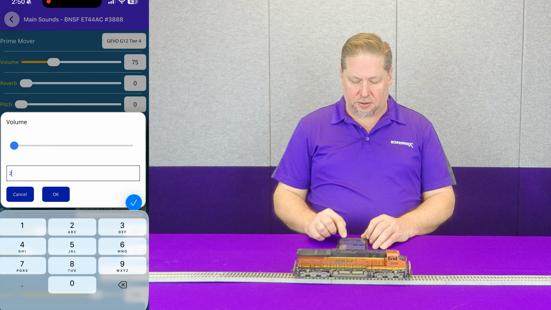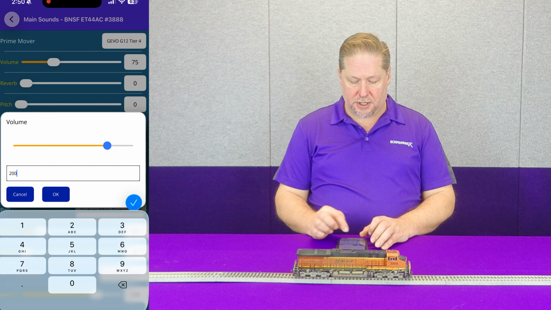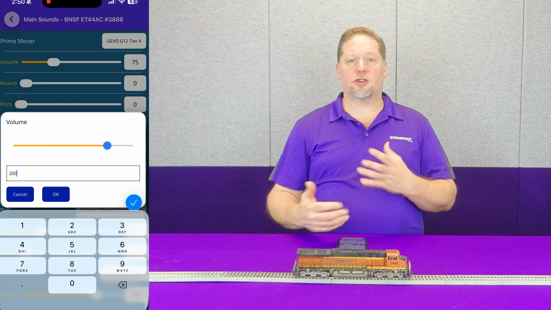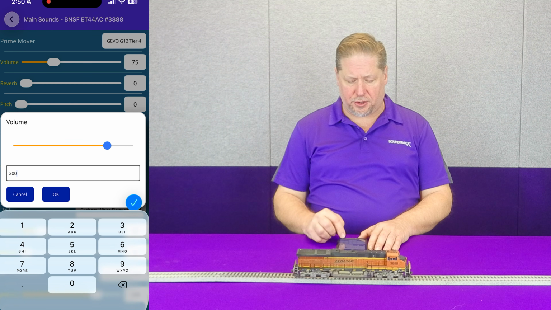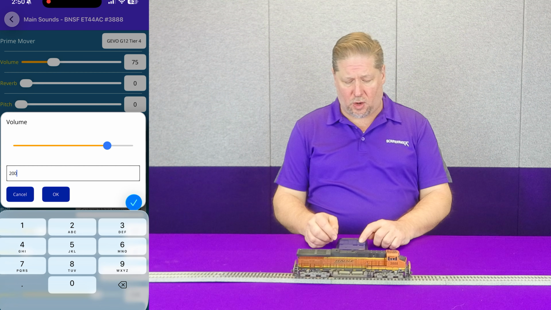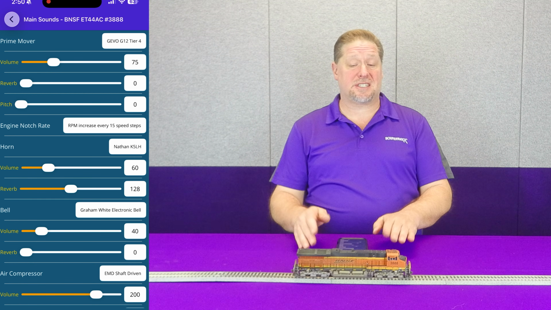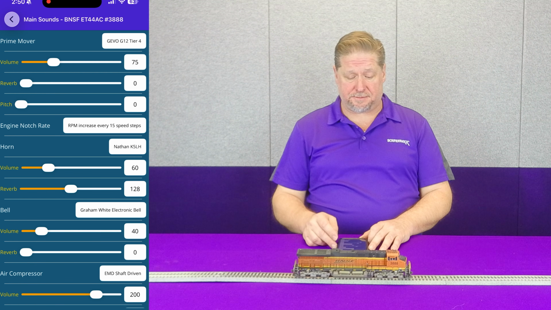We can change it down. We can change it to 200. And again, you can hear those instant changes as we go through. Now, again, I'm not interested in changing my settings, so I'm going to go ahead and hit cancel. And you can see the prime mover drop back down to 75 where it was when we started.